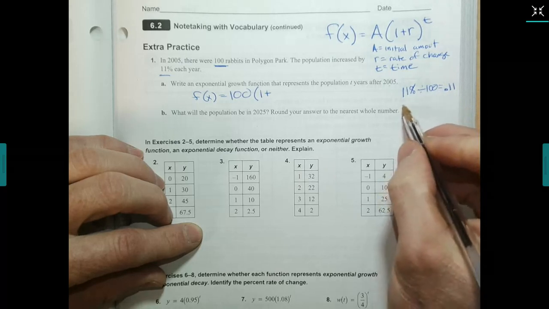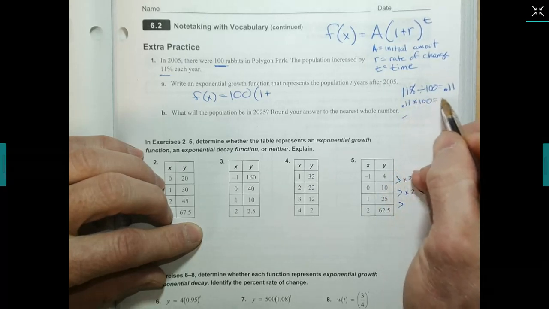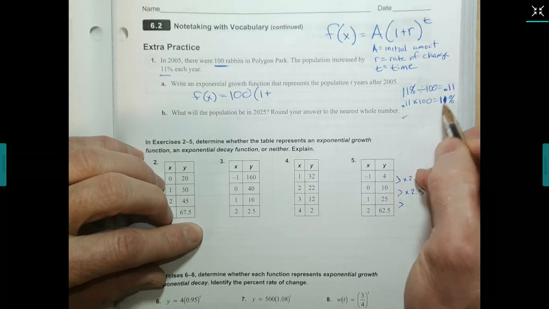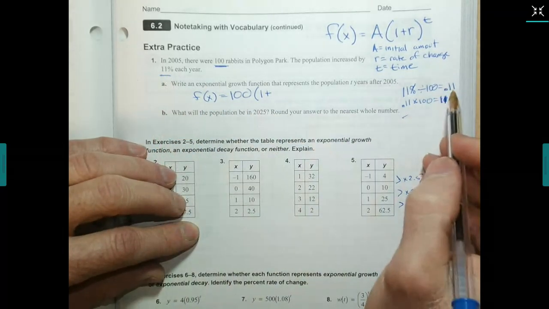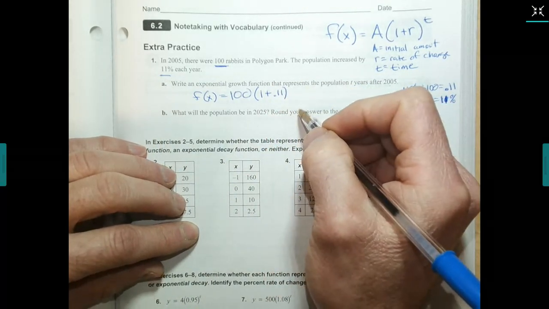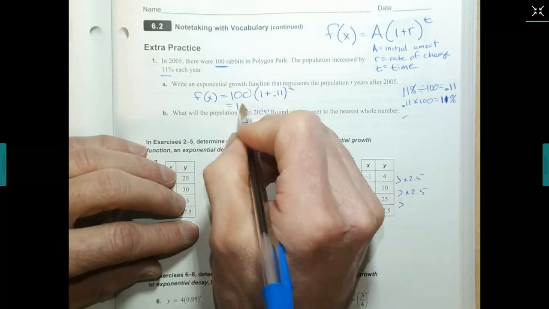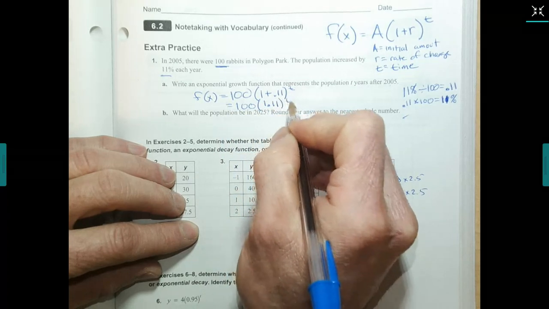And to go from decimals to percents, you go that direction. 0.11 times 100 equals 11%. So what's 11% in decimal form? 0.11, because we have to work with decimals, we're not working with percents, to the t. So if we simplify this, we have 100 times 1.11 to the t power.